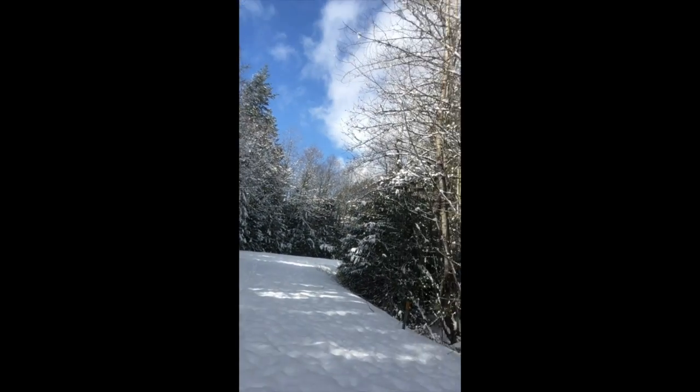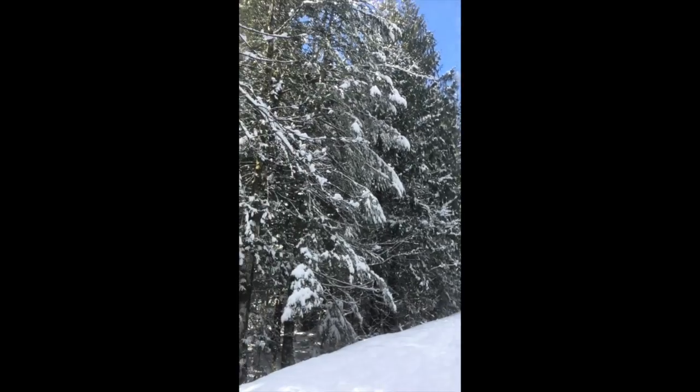Hey all you geometry peeps, we're going to do a quick lesson on proving that lines are parallel. Look at this setting we're in here. Beautiful day up at Pratt Lake.